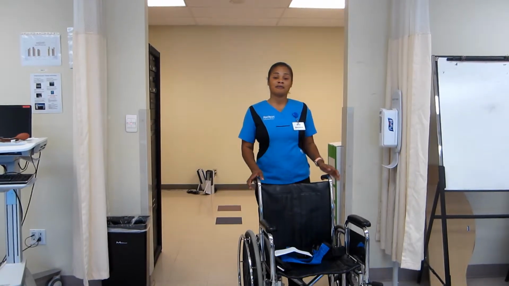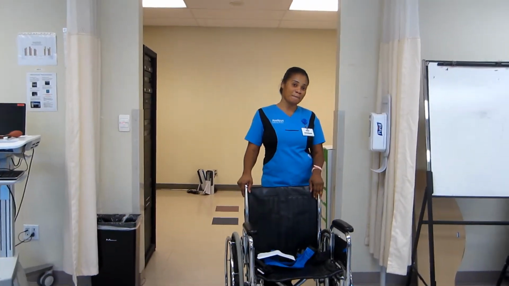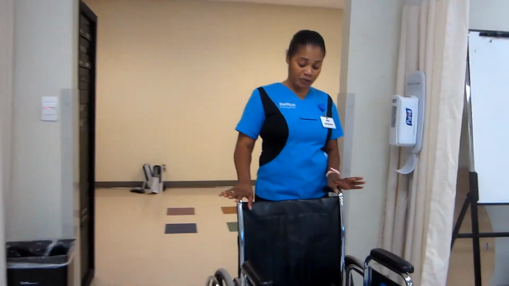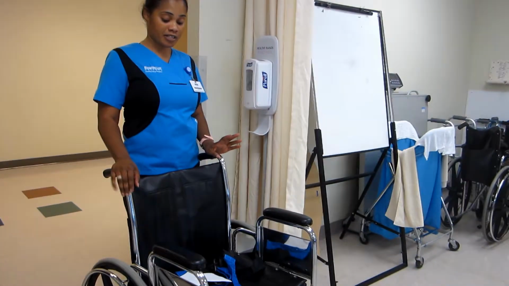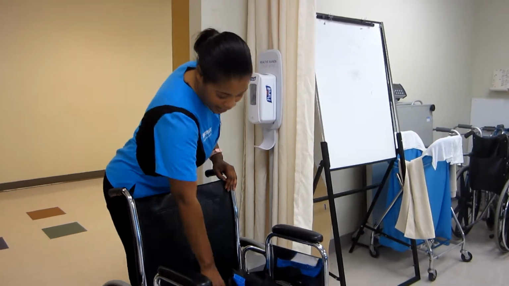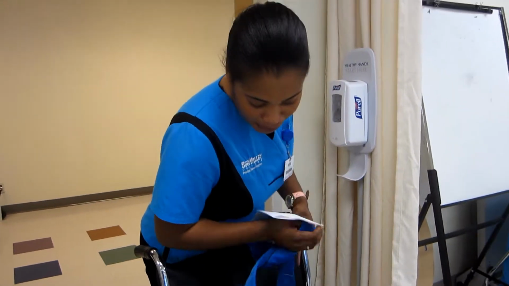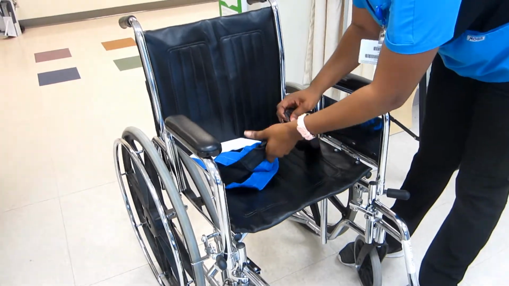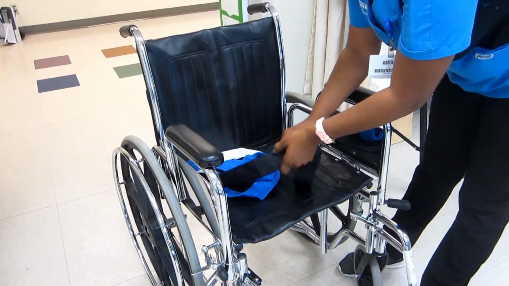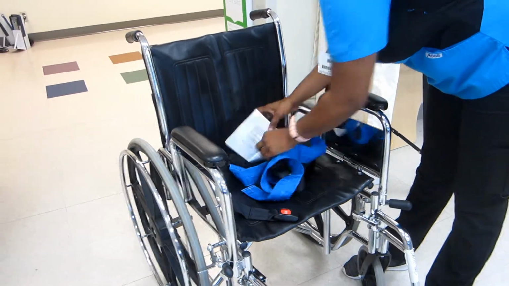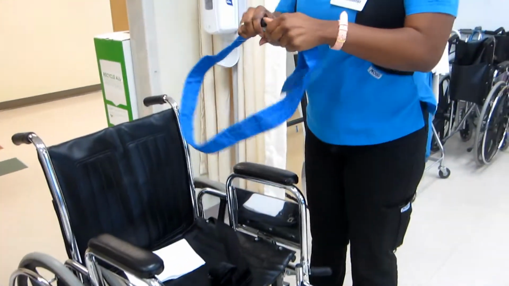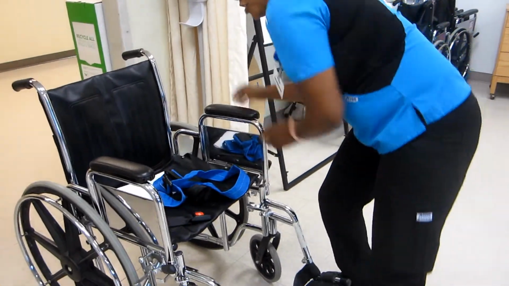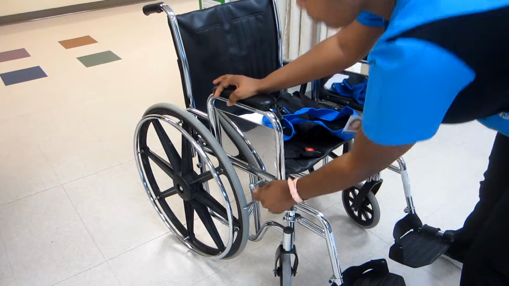Okay, I'll be demoing transfer from bed to wheelchair. For this demo, I have the equipment that I need right here. My patient has left-sided weakness. So I have my transfer belt, I have my MAR, and I'm also making sure that these work. The wheelchair seat belt works, and also my transfer belt works. The brakes on my wheelchair, double check, okay, they work.